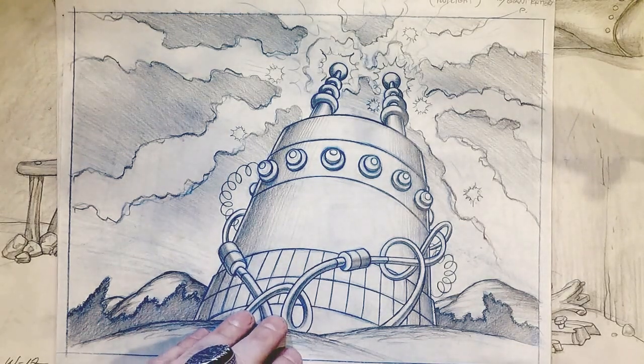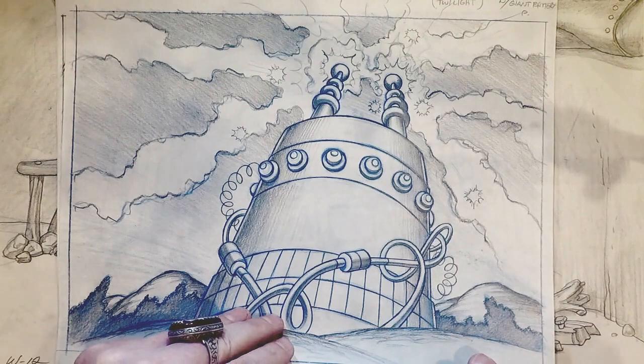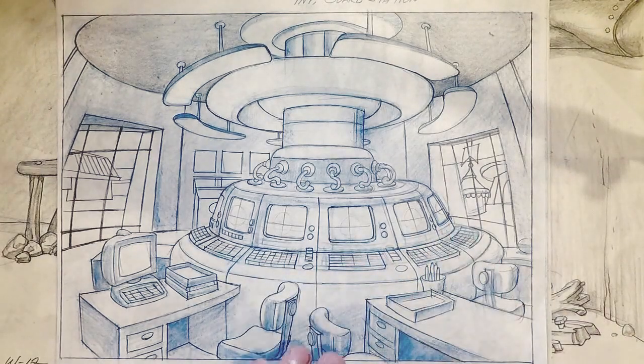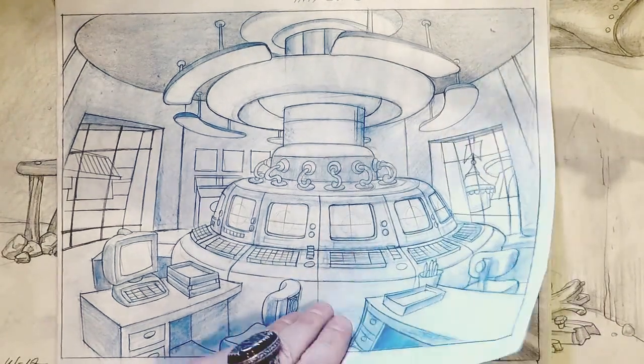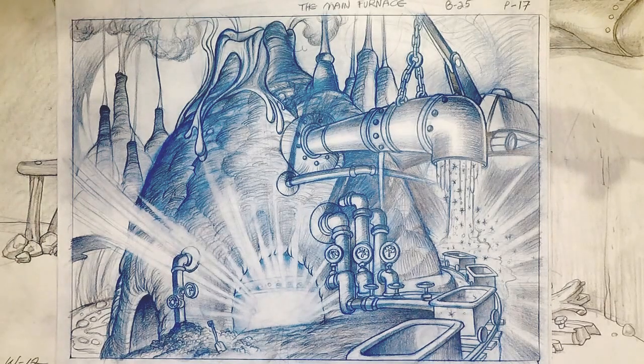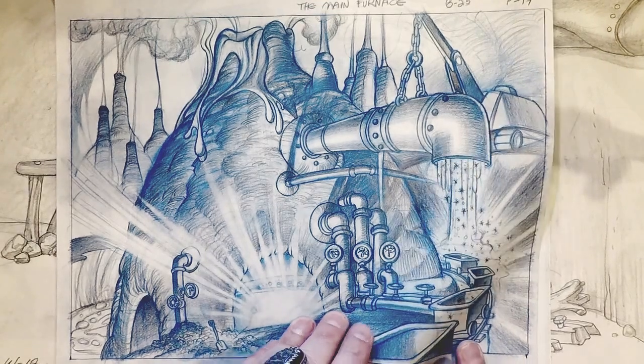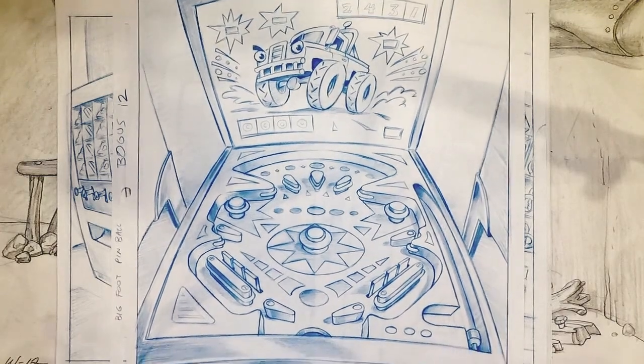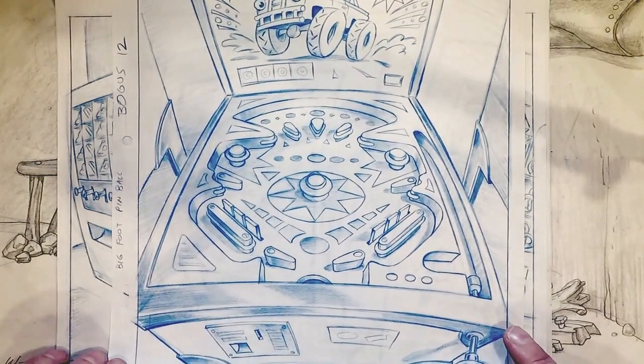Here's a giant battery. And again, this is bogus, so it's a little cartoony. A guard station with the security camera. The main furnace. Look at the lava up above, and the light streaming out, and some sort of magic stuff coming out into hoppers. Here's a pinball machine. Give you a little pan on that.